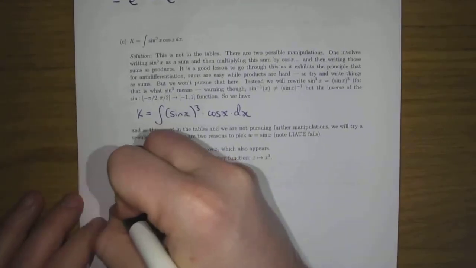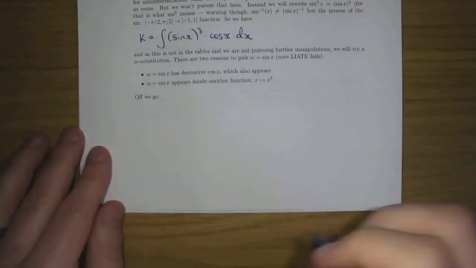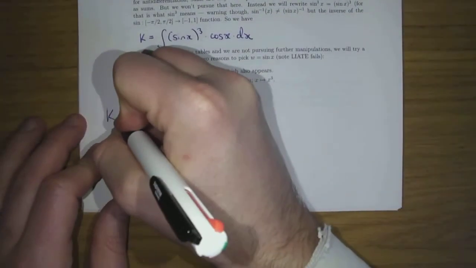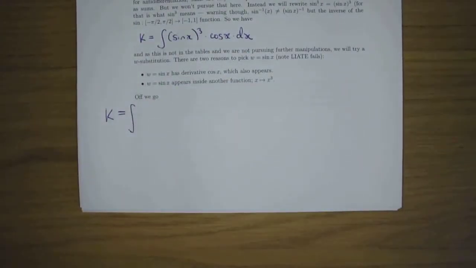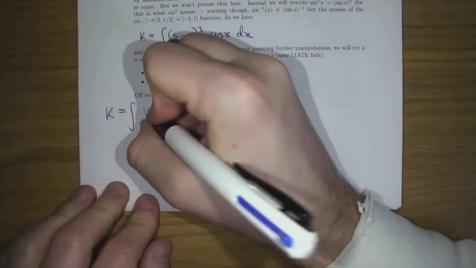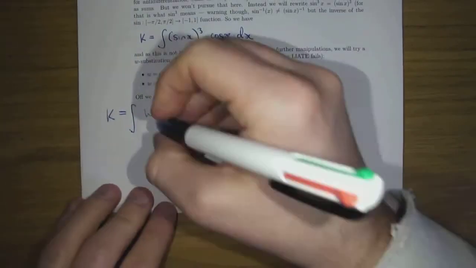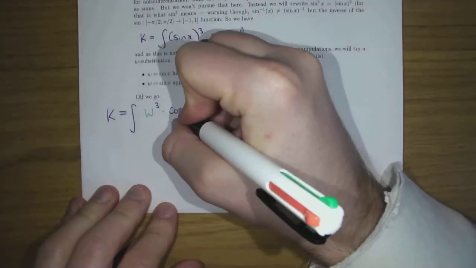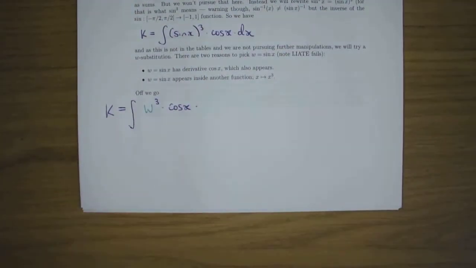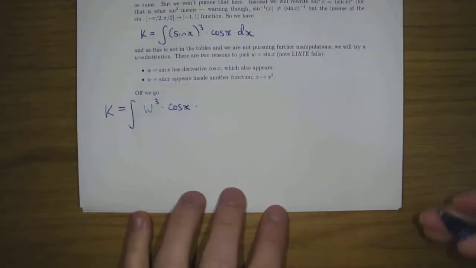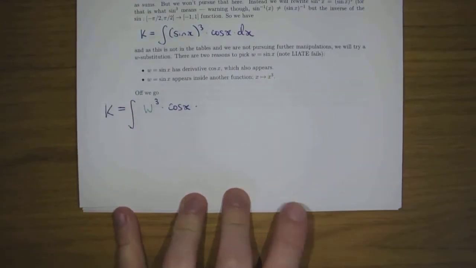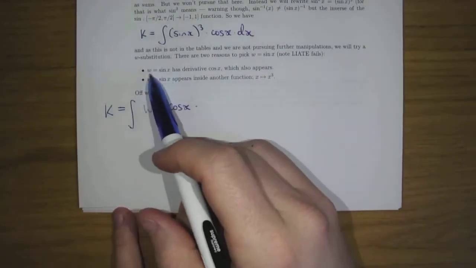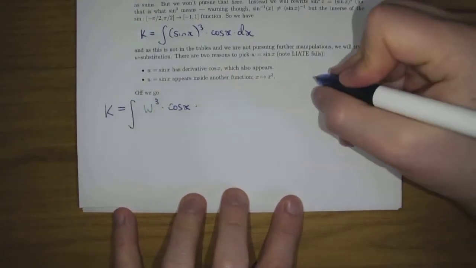So we rewrite our antiderivative here as, okay, this is now w cubed. We're going to let cos x sit. And now what about dx? We want to write dx in terms of dw. To get a relationship between dx and dw, you need to differentiate w is equal to sine of x.